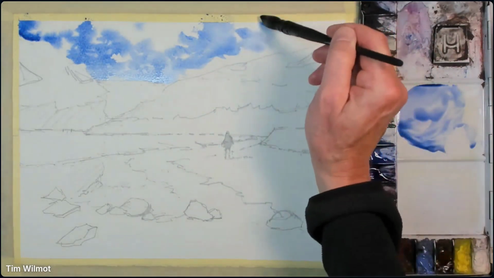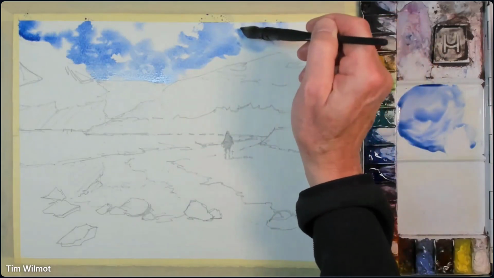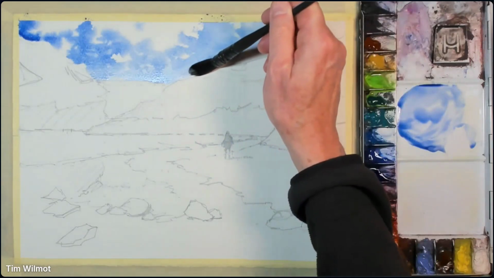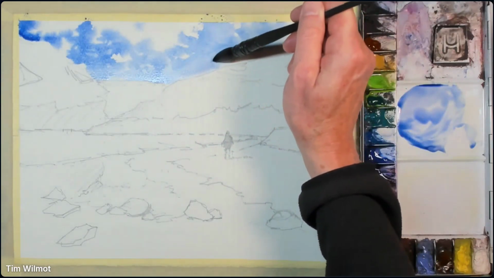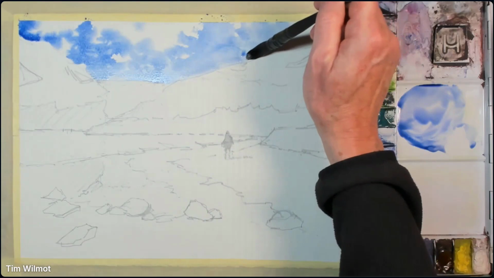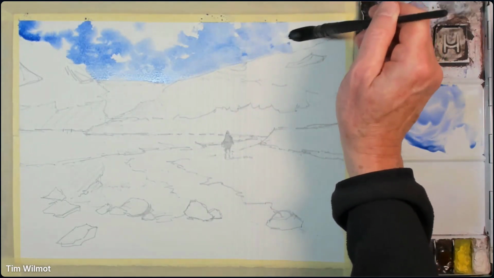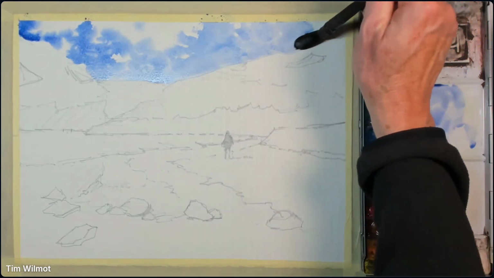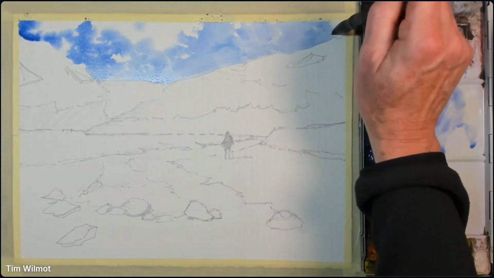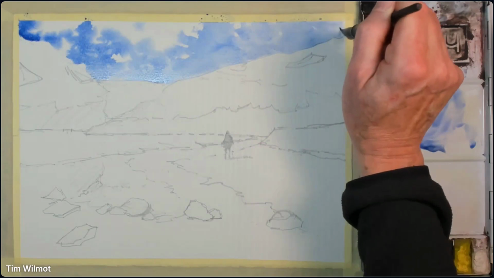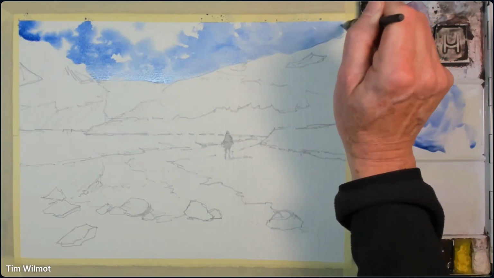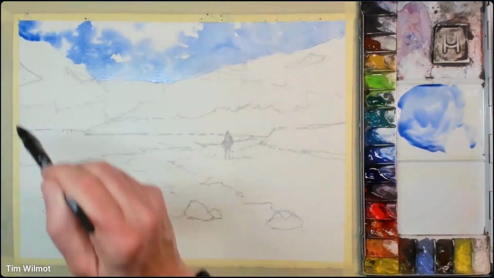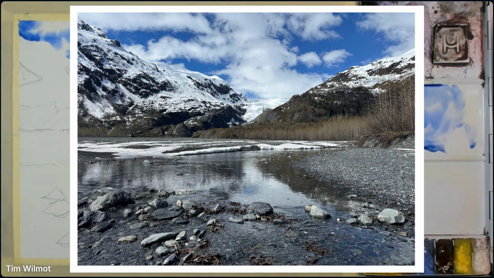Then continue over to the right hand side, up to the edge of those mountains. Over to the edge of the paper, and then just leave it.